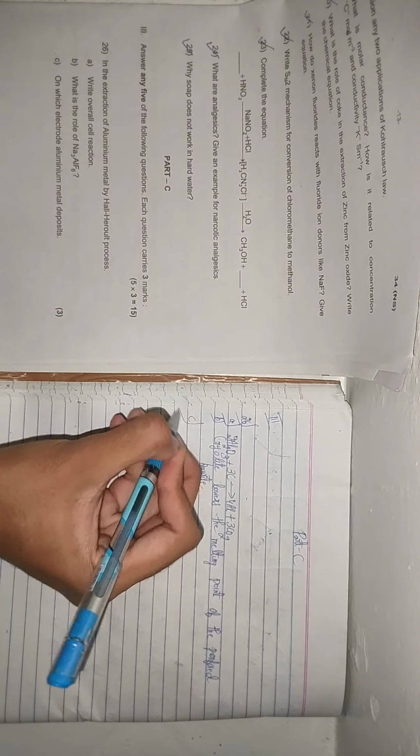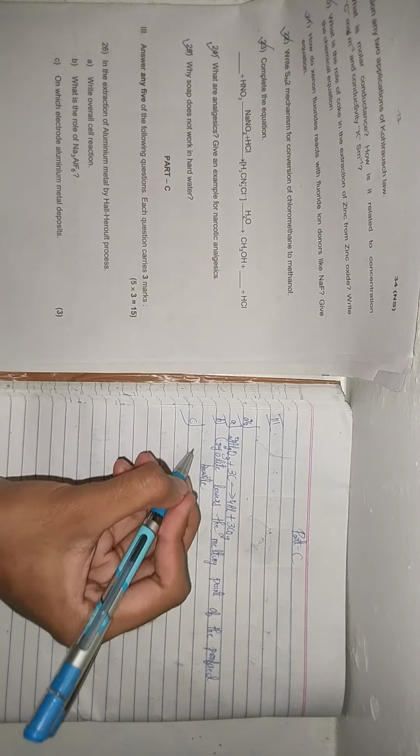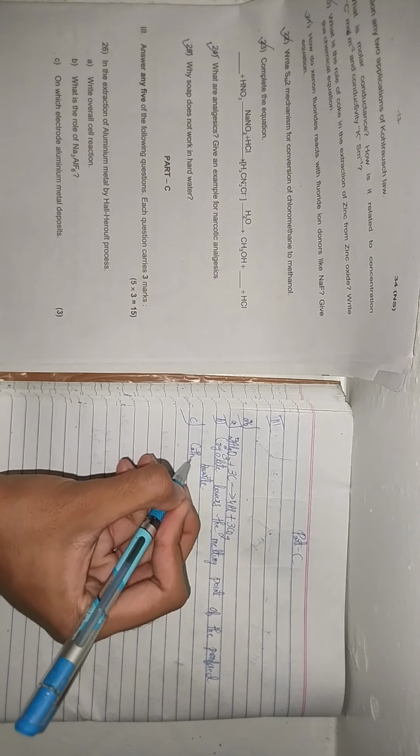In C, they asked on which electrode aluminium metal deposits. Anode or cathode, we have to write. So aluminum metal deposits at the cathode.